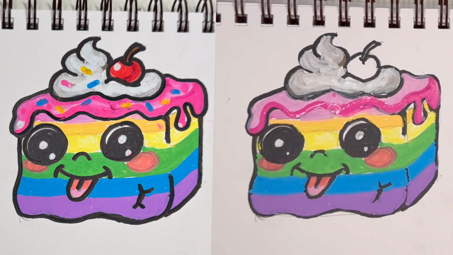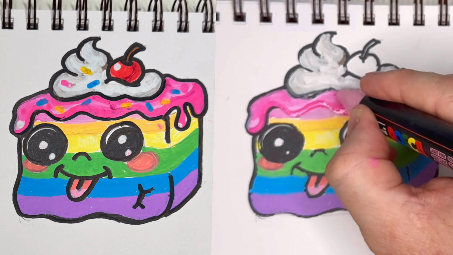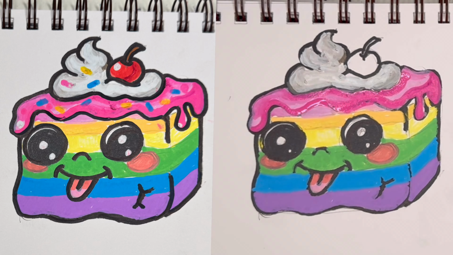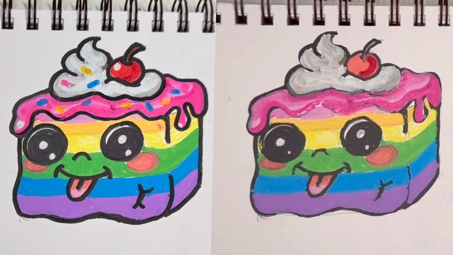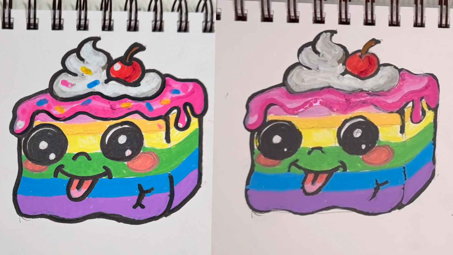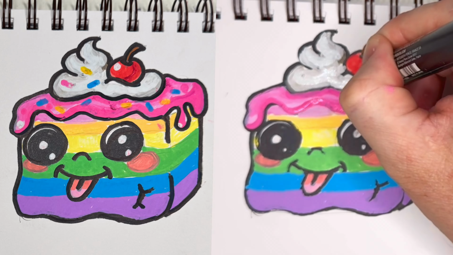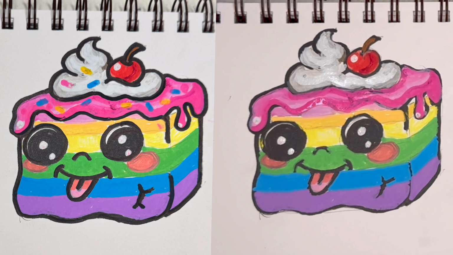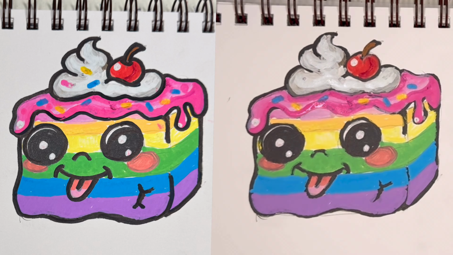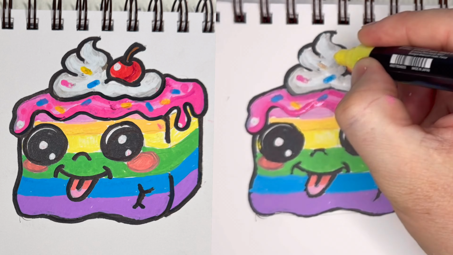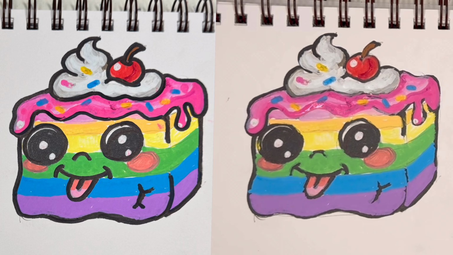And now I have light pink and pink. So we need those two values to add depth and dimension to our artwork. Especially with the cherry, going from light to dark on those values. Then you can see adding these highlights as well with the white and some sprinkles and some other details, really bringing our character to life.